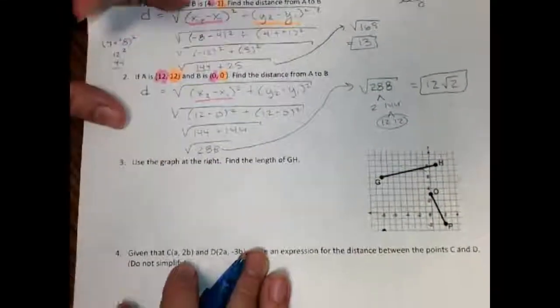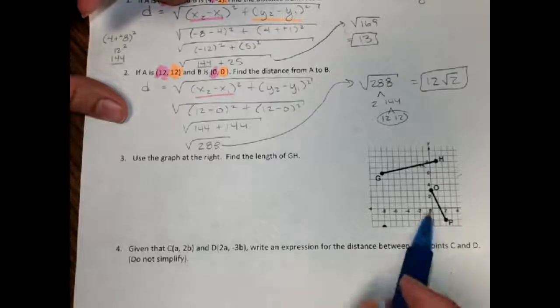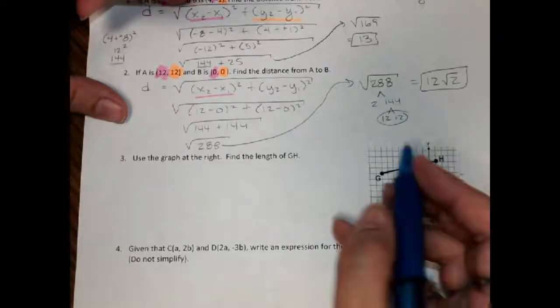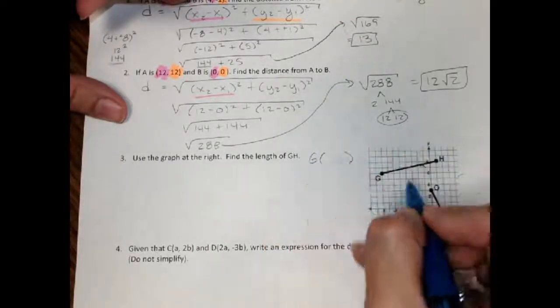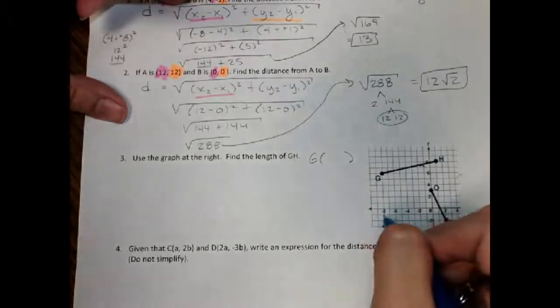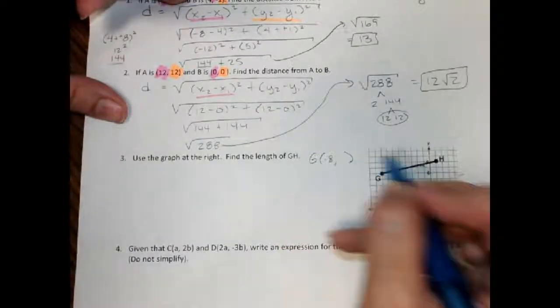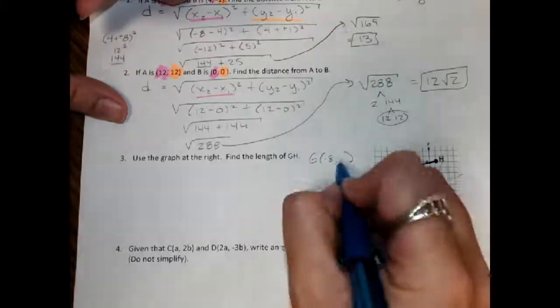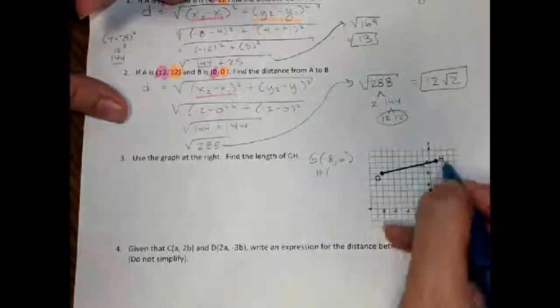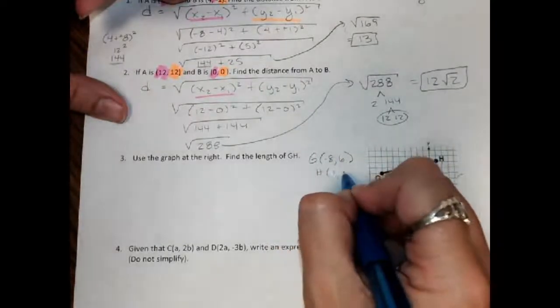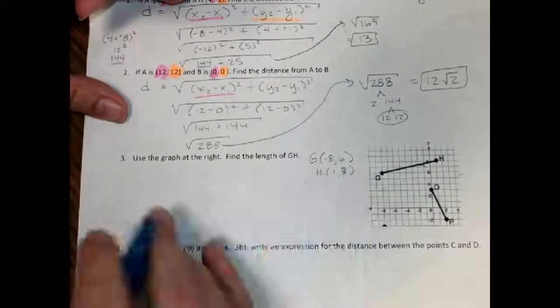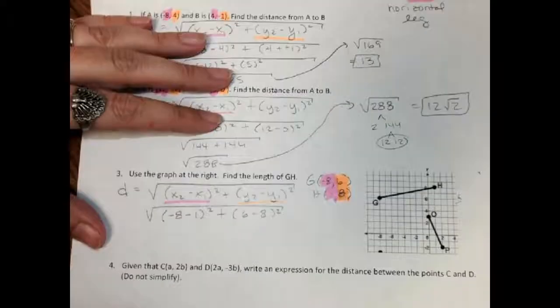Okay, the next one. What if we have a picture? Well, first I should figure out where G and H are. G is at -8 and 6. And H is at 1 and 8. And now I'm going to plug it in. I'm going to pause and write this part down so it doesn't take so long.